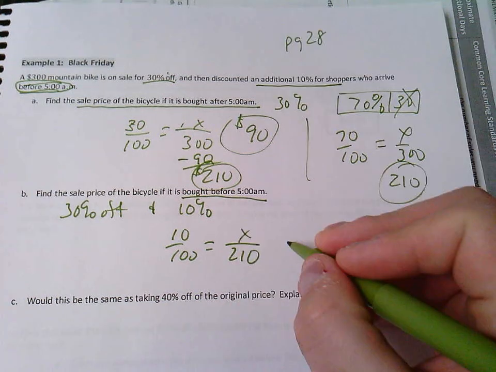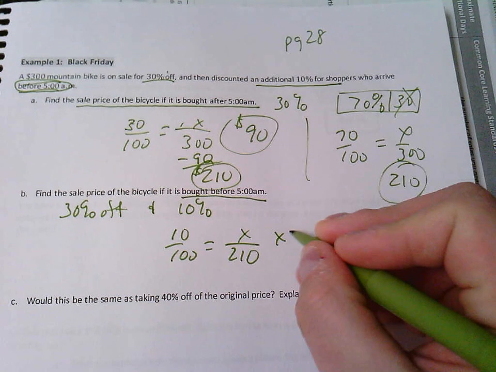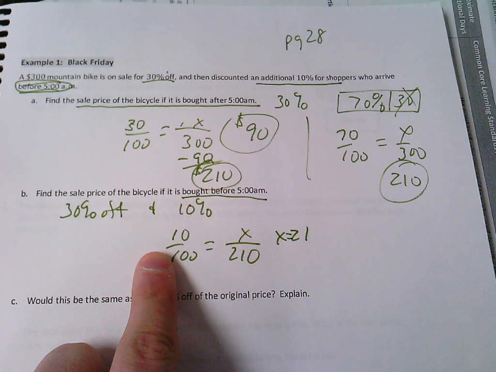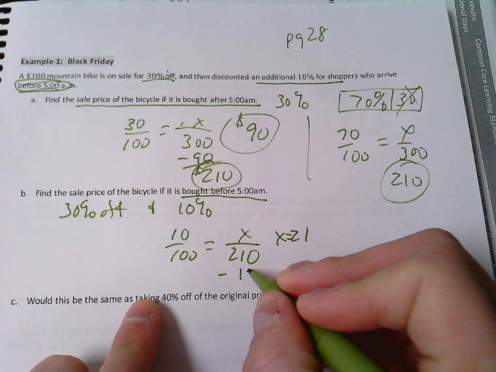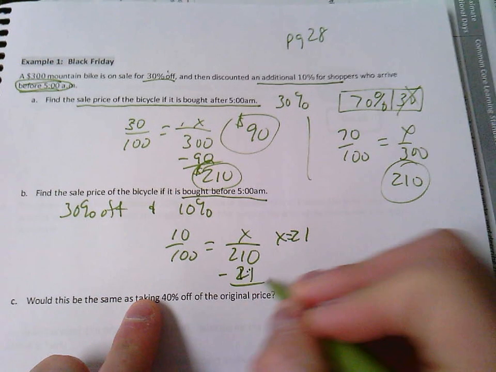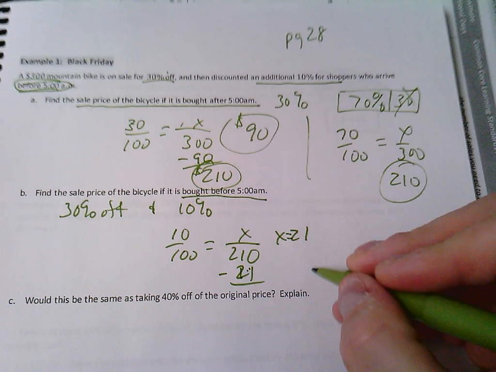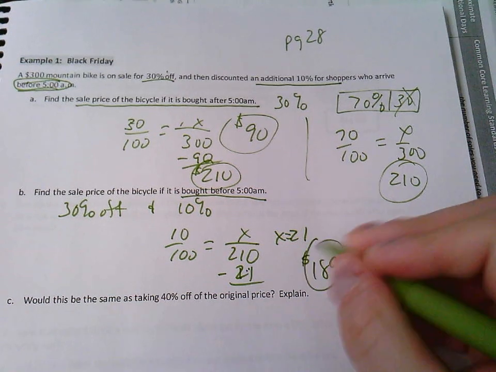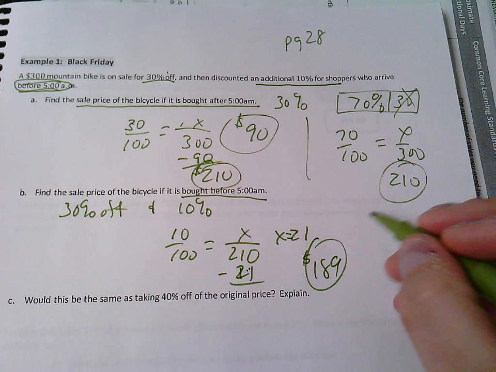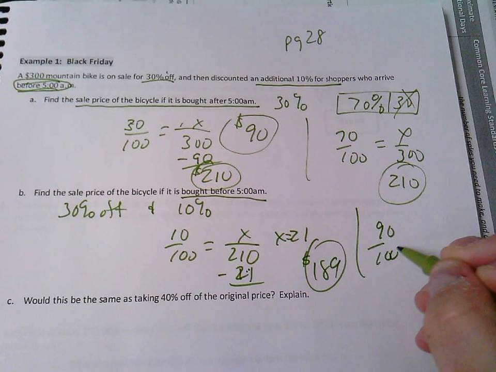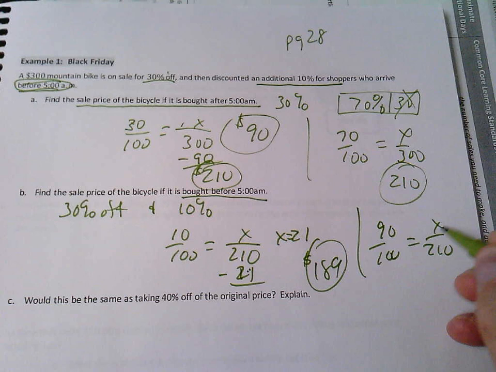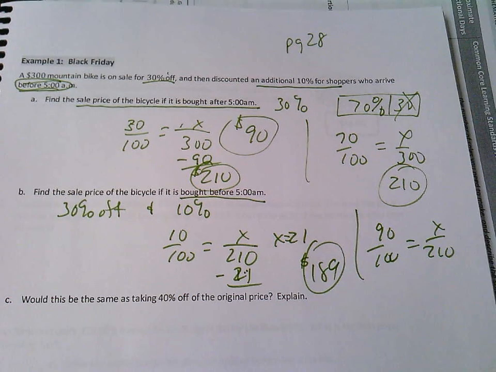But once again, if you do it using the 10%, you have to remember to take that off. So we take 210, and we get $189. Or once again, the other method would be to use the 90%, and you would get $189. So I'll just continue to model both of those, and you can choose which one you like better.